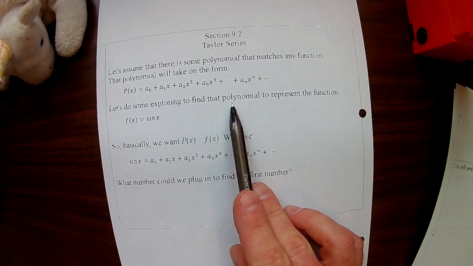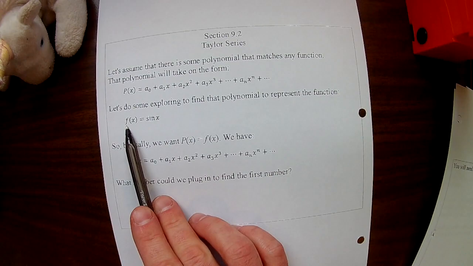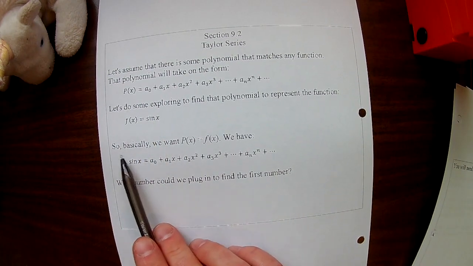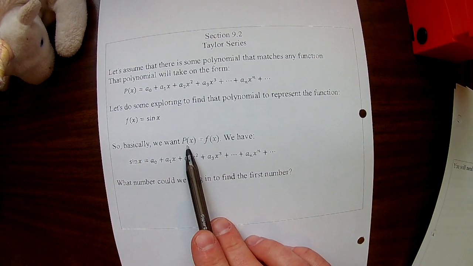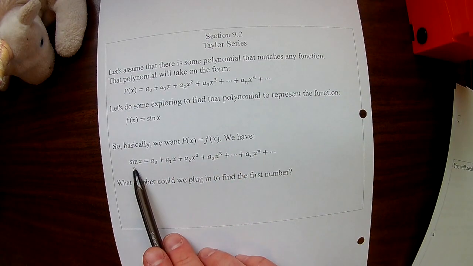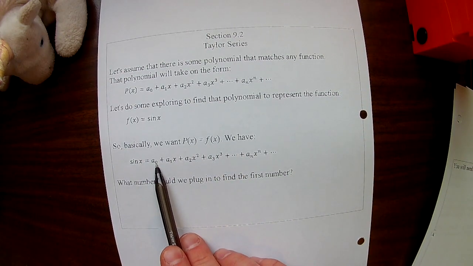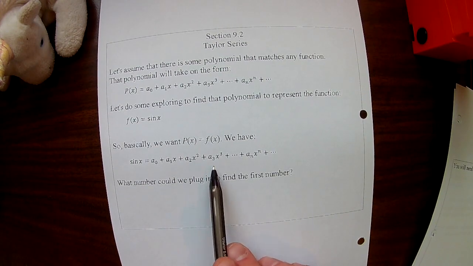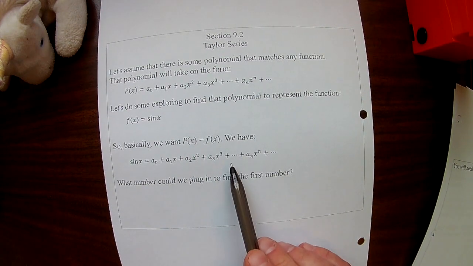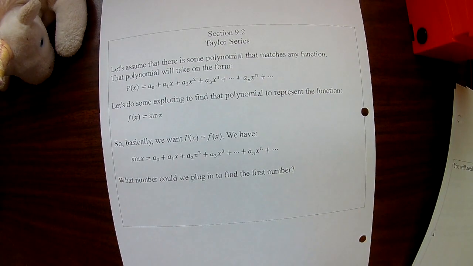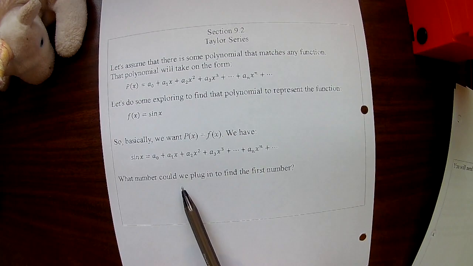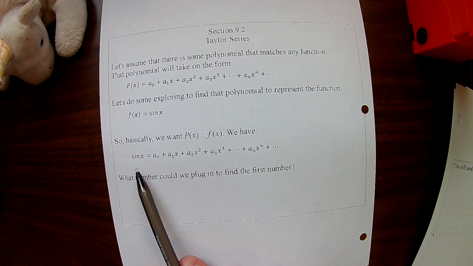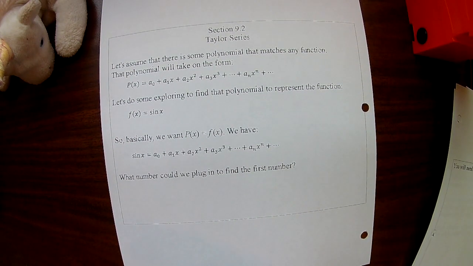Let's do some exploring to find the polynomial to represent the function f of x is equal to sine of x. So basically we want p of x to equal f of x. We have sine of x is equal to a0 plus a1x plus a2x squared plus a3x to the third plus etc., etc., etc., a sub n x to the n. What number could we plug in to find the first number? I'm just going to point out we could plug in 0 just like we did on the do now.